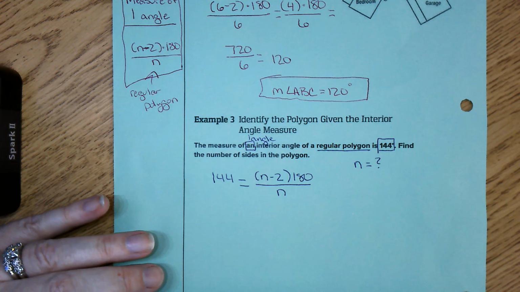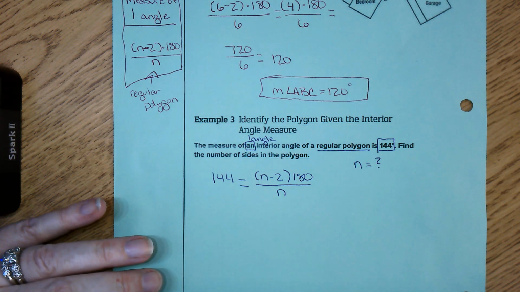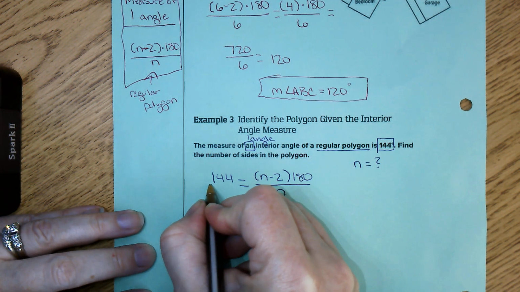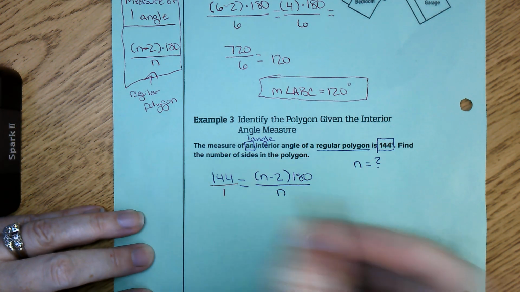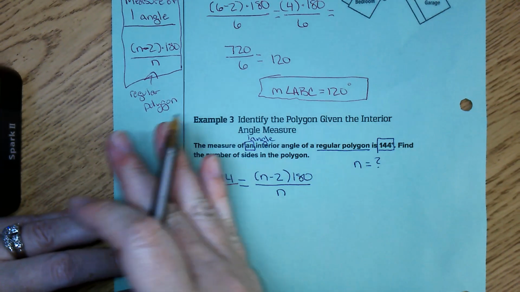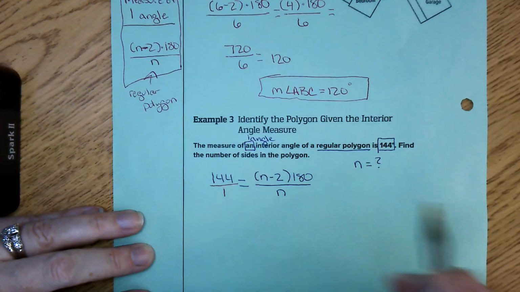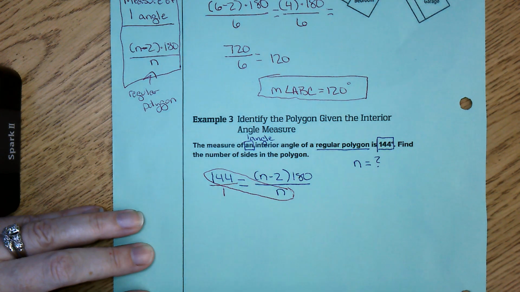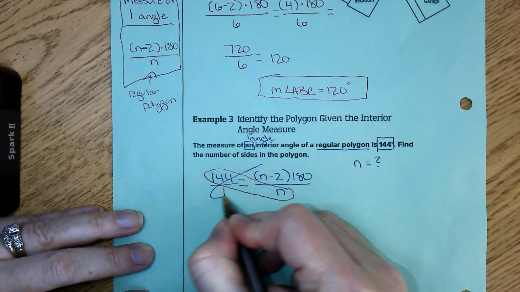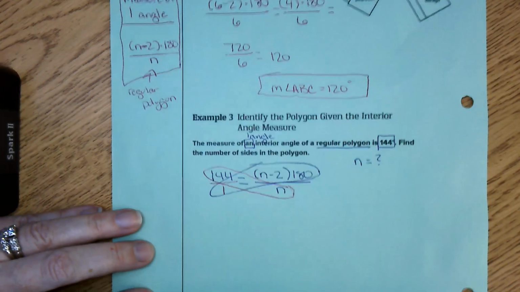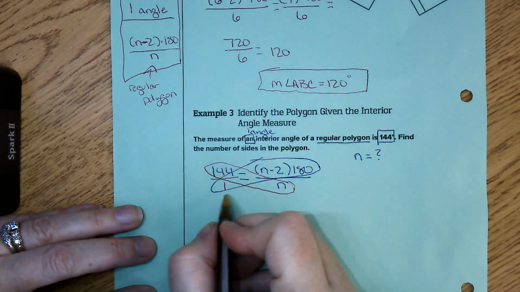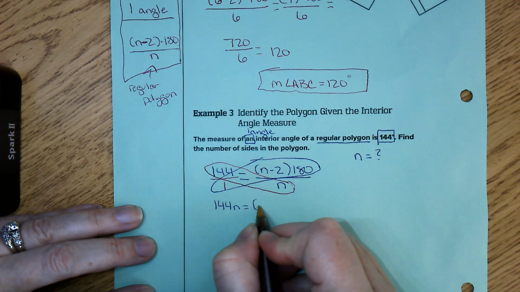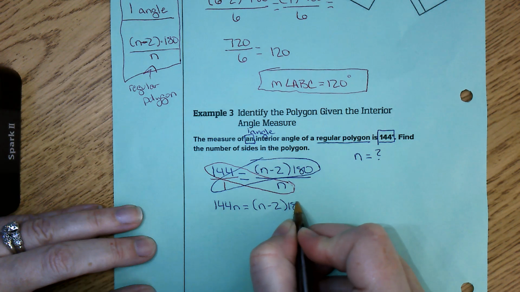I'm not sure if you learned this skill last year, but we are going to turn this into a proportion, and how we do that is we put 144 over 1. Now we have a fraction on one side, a fraction on the other, and you can then cross multiply. So we've got 144n equals n minus 2 times 180.